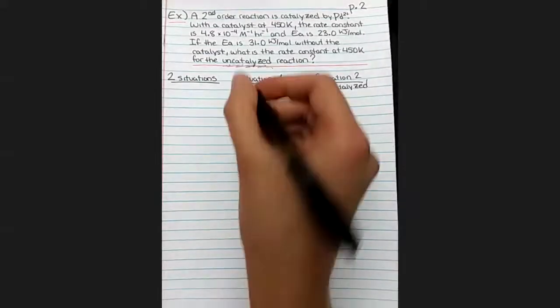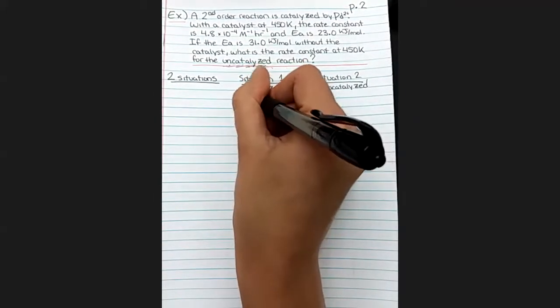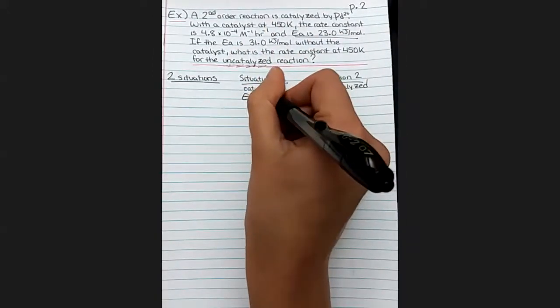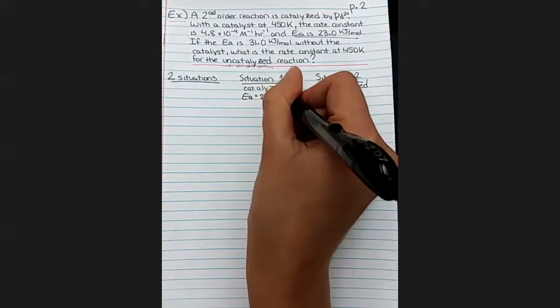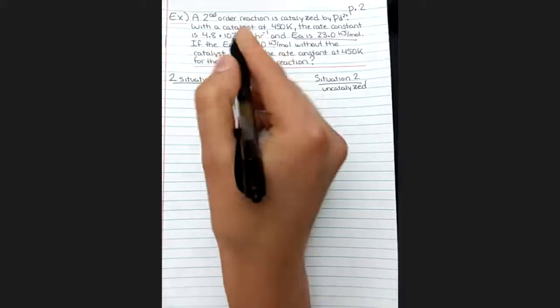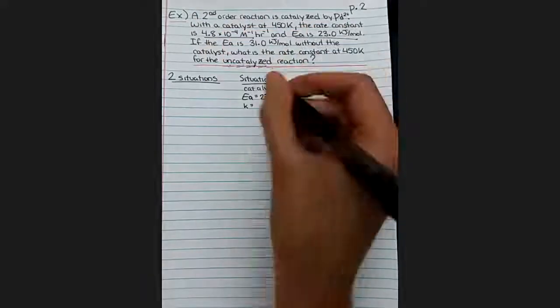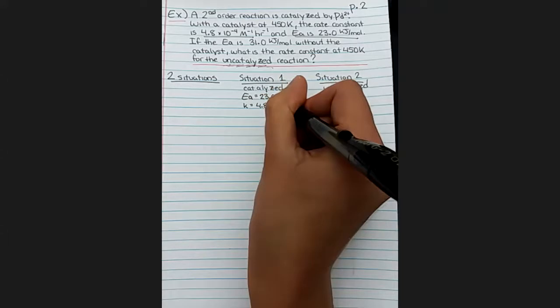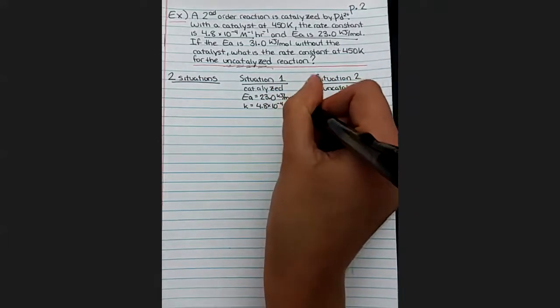So we know some information here. We know for the catalyzed reaction, our activation energy is 23 kilojoules per mole. And we were given a rate constant of 4.8 times 10 to the negative fourth, and that was in inverse molar, inverse hours.